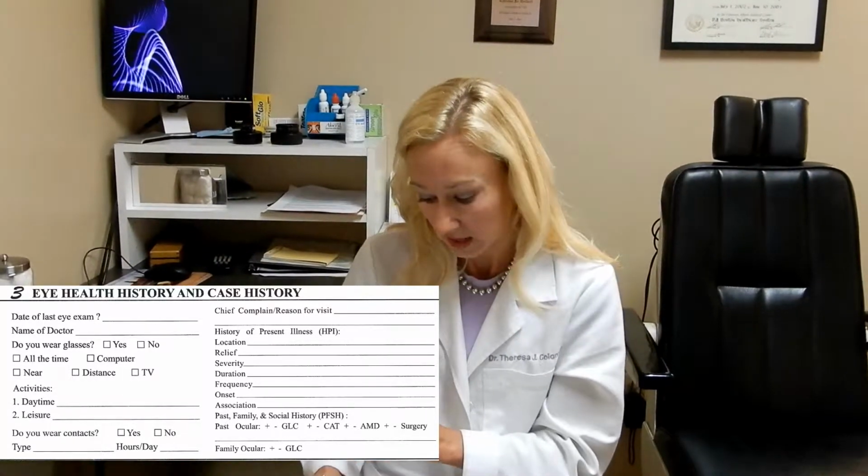You want to write down how many times a day they're using it, in which eye, and if it's helping at all. So if they do say, yes, I bought some Visine, I'm using it about twice a day in both eyes, but it's not helping and it's not making the eyes feel better, that would be information you would want to fill into that section.